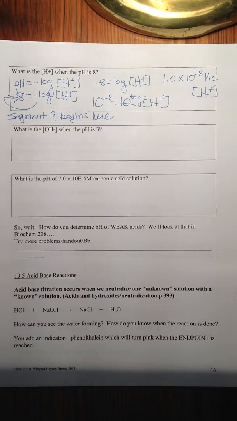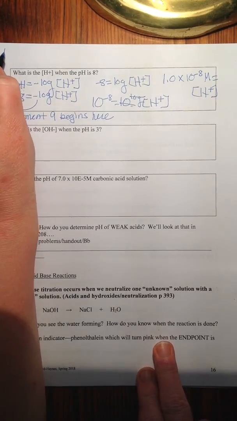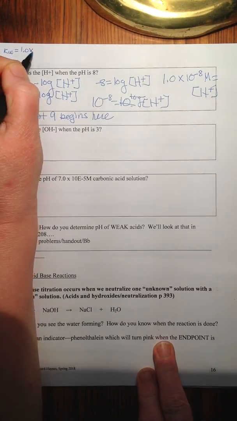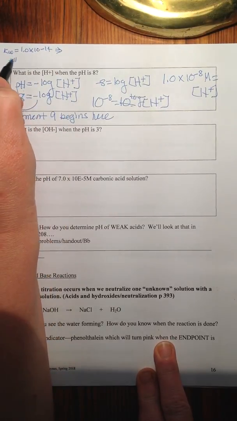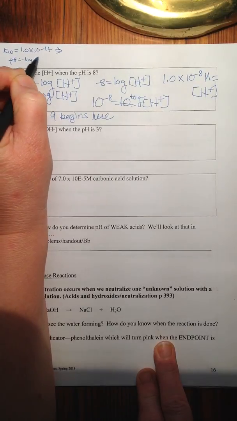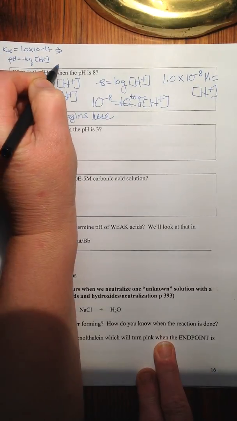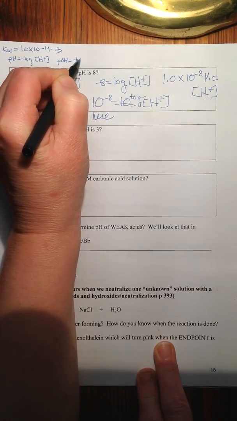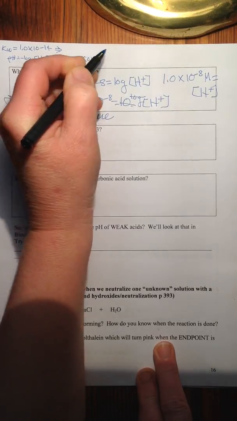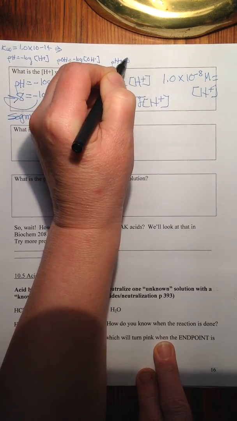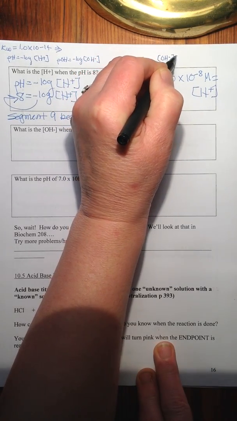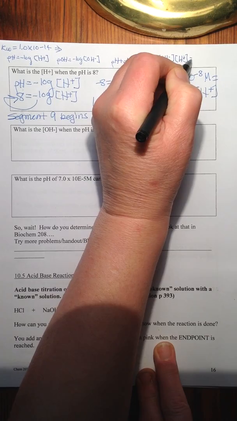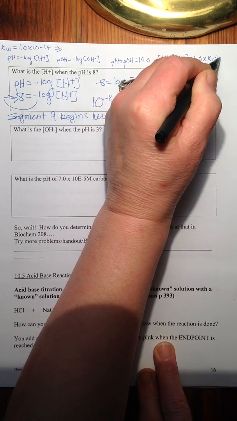Okay, in the last segment, we talked about how to calculate pH, and that pH is based on the Kw of water, which is 1.0 times 10 to the minus 14, and from this we can derive pH equals negative log of the molar concentration of H+, pOH equals negative log of the molar concentration of hydroxide, pH plus pOH equals 14, and hydroxide concentration times H+ concentration is equal to 1.0 times 10 to the minus 14.